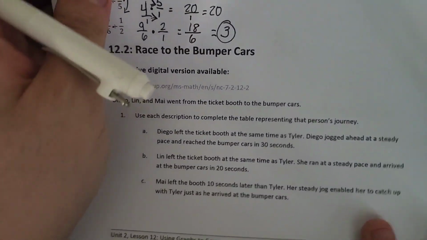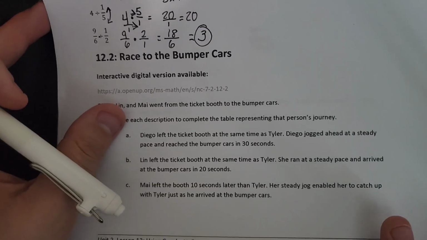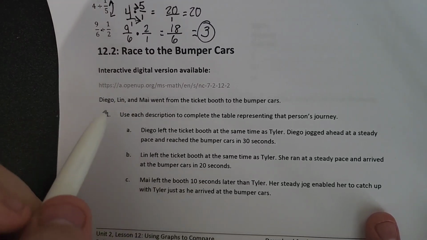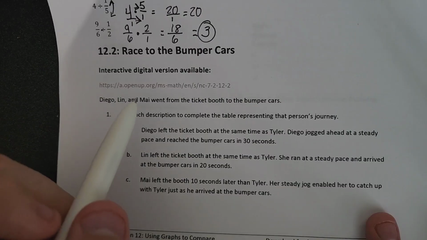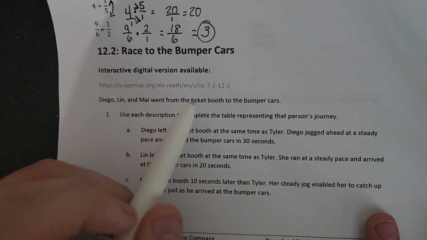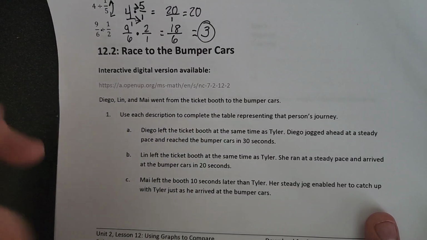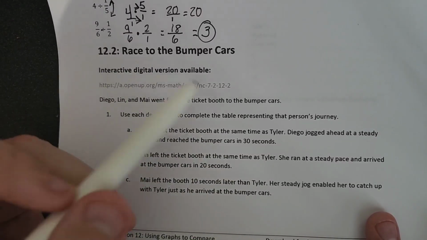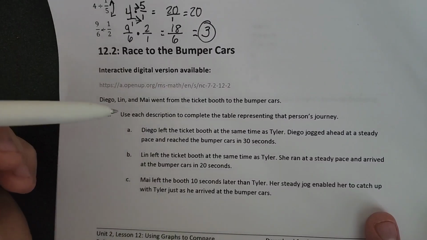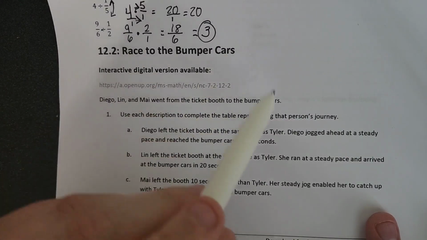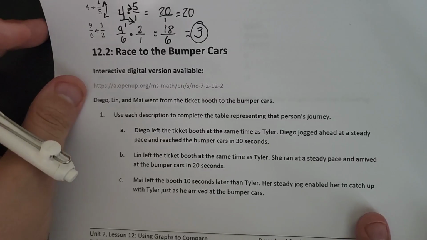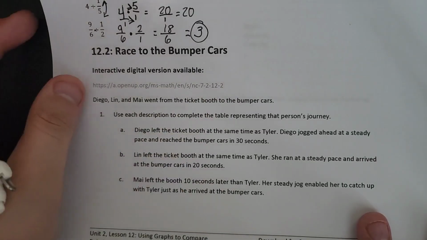We're actually going to solve some math problems, but also we're going to use a graph. But the important information is Diego and Lynn and Mai went from the ticket booth to the bumper cars. How many people have been to a fair, right? You've seen bumper cars and the ticket booth. So we're going to use each description to complete the table representing the person's journey. So we're mapping out how they got from the ticket booth to the bumper cars.